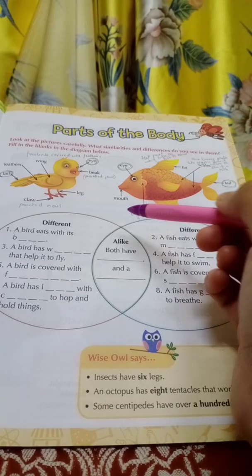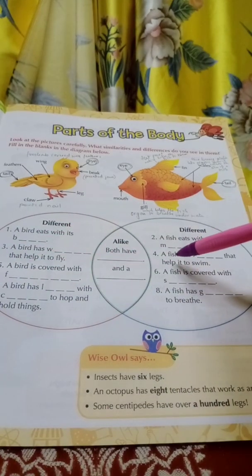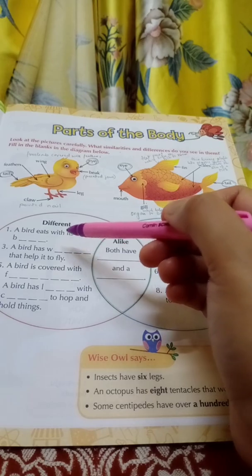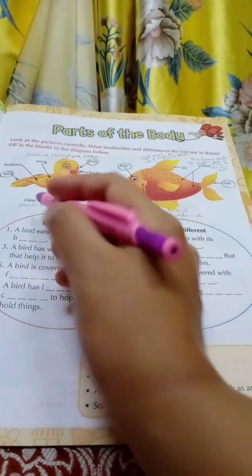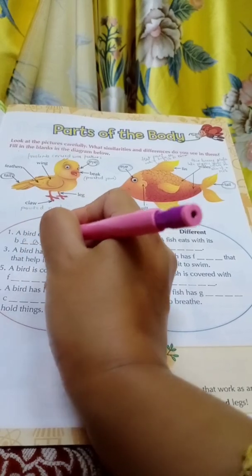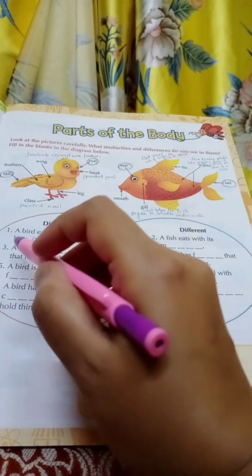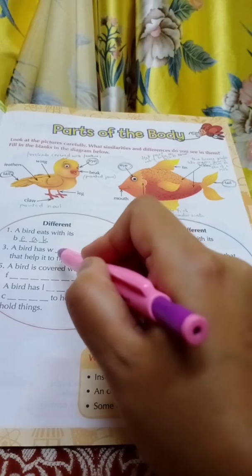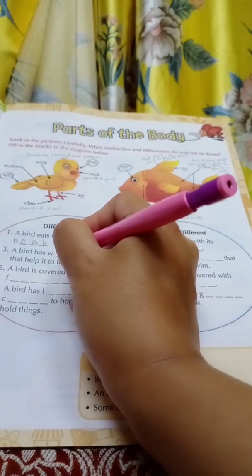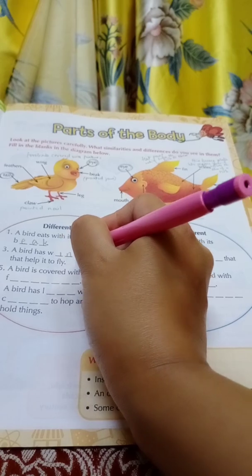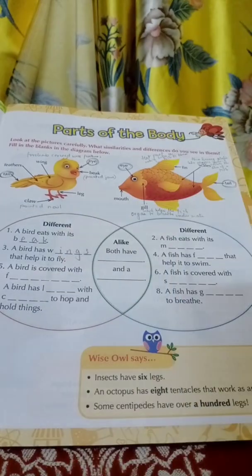We will solve the exercise given here, which talks about the different body parts. A bird eats with its beak, B-E-A-K. We'll fill in the blanks. A bird has dash that help it to fly. What does the bird have? It has wings, which the fish does not have.